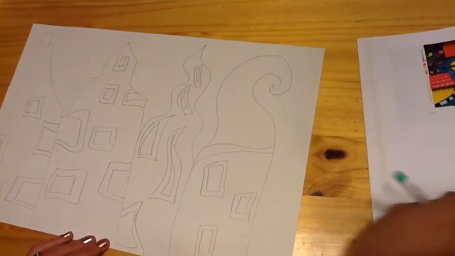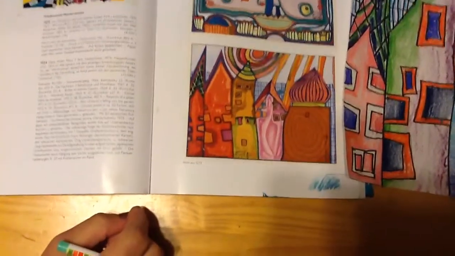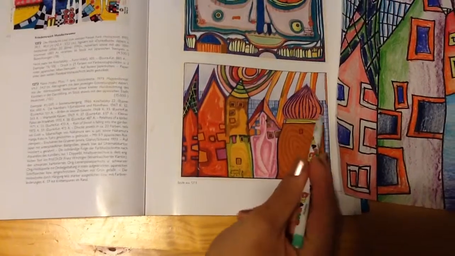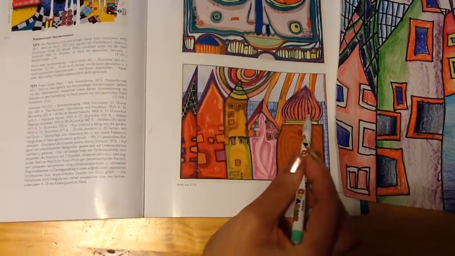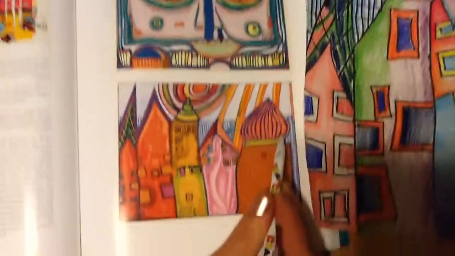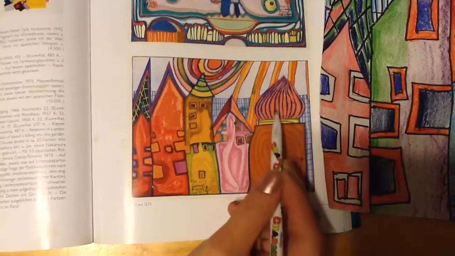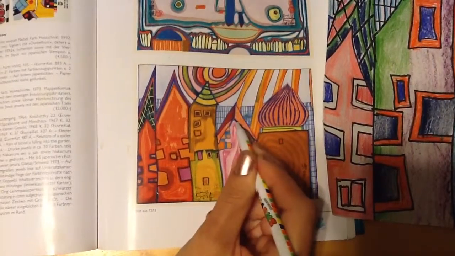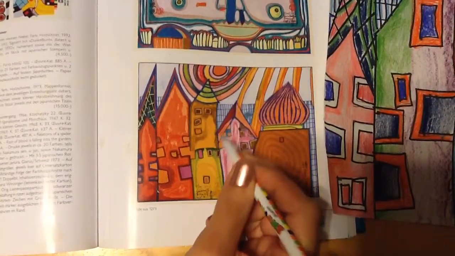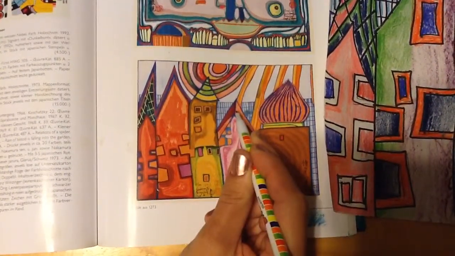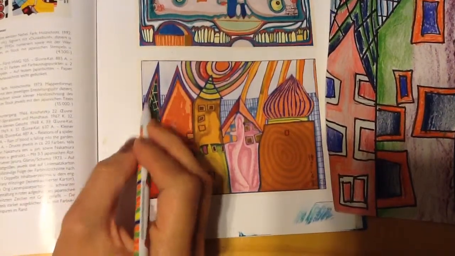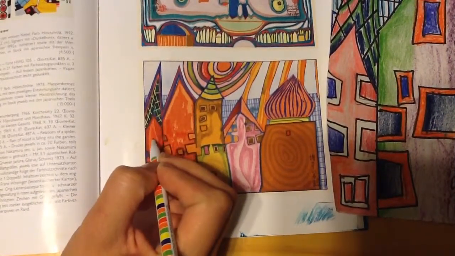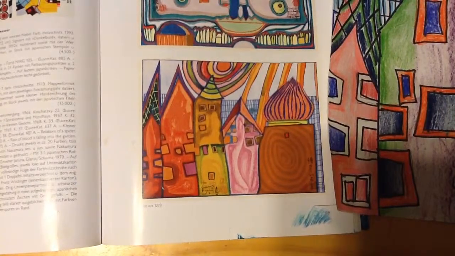Okay, so back to our picture that we're focused on for today, our Hundertwasser city. When we look at the top of his buildings, they each have different patterns and designs and things happening. This one's got a lot of really rounded looking patterns. This one has a more architectural looking roof. Okay, this one's got a little bit of a design in there. So I'm going to show you how to do some of these things if you come right over to my picture.